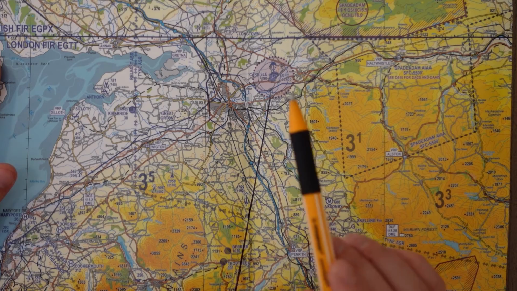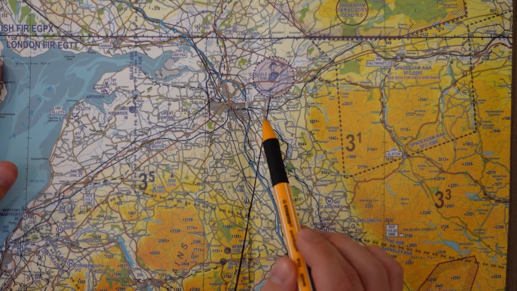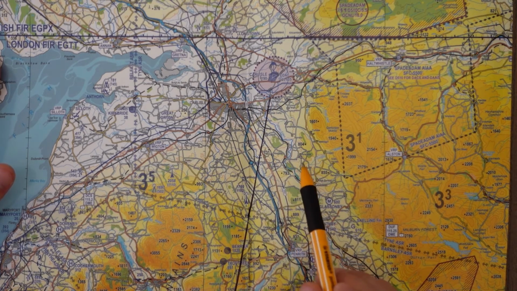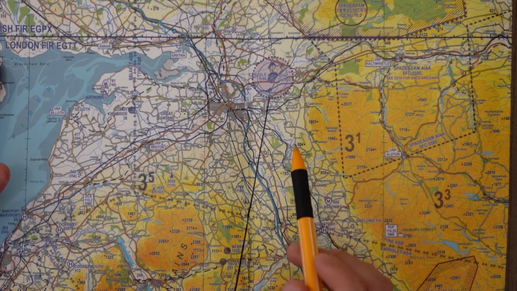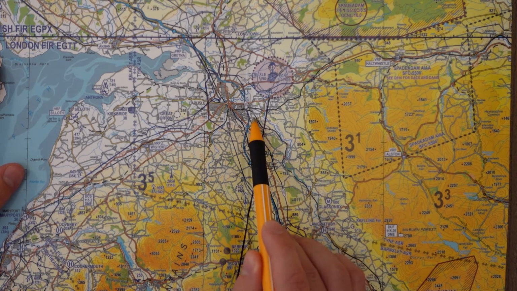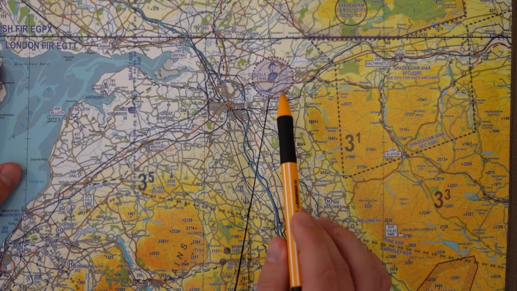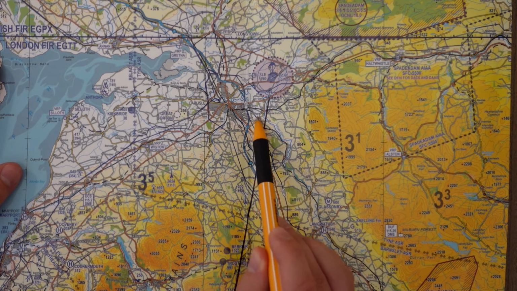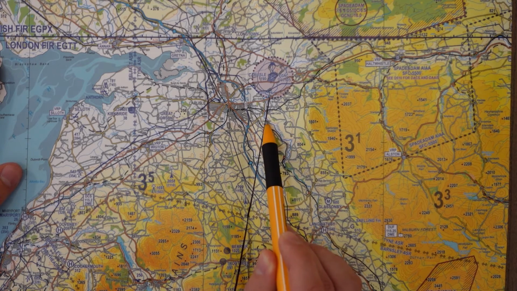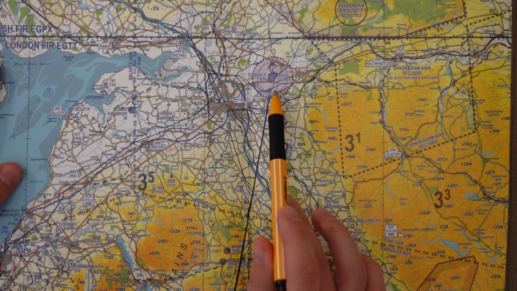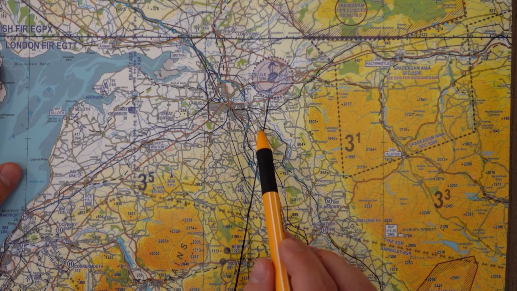And it might be quite hard to see this based off of what I'm pointing at, because this is obviously quite a busy chart and I don't want to be zooming in and zooming out the whole time, but I'll just talk about my process. So the first point we're going to use is this little point here, which is called Weatherall. It's a small town just outside of the control zone for Carlisle.